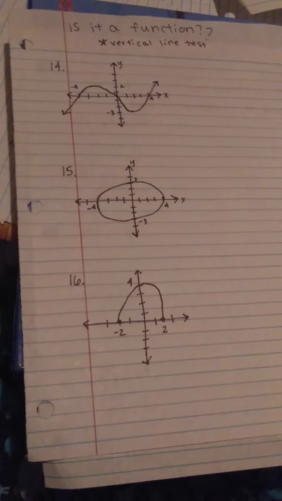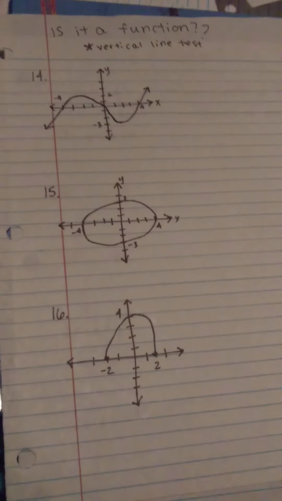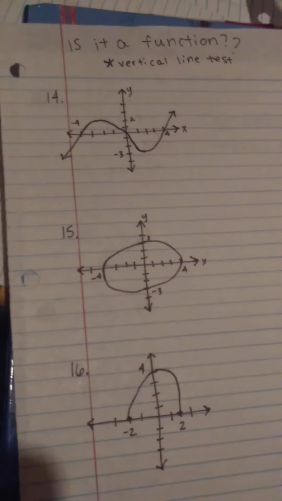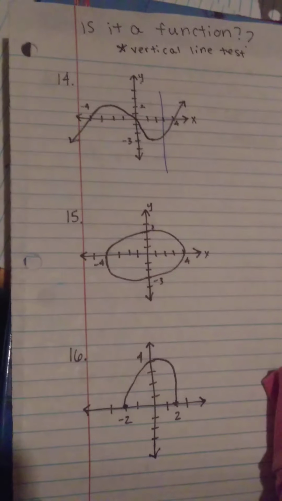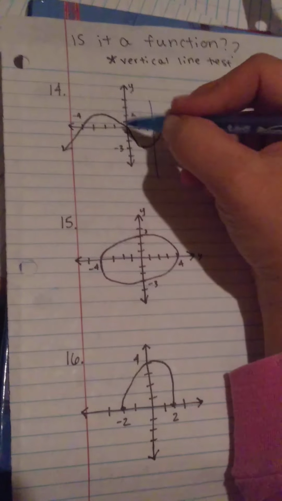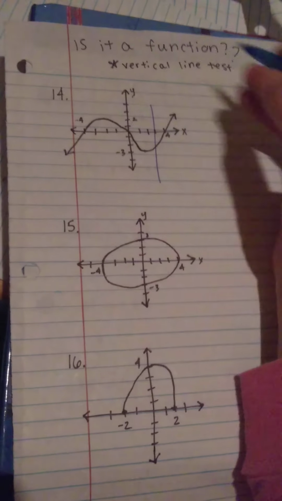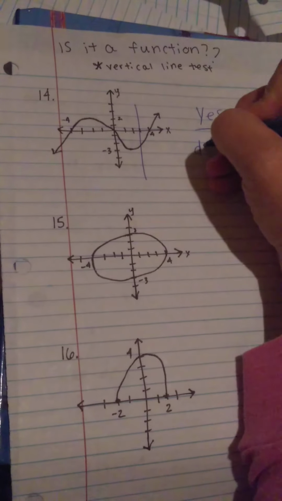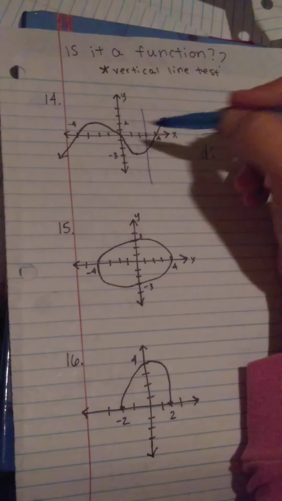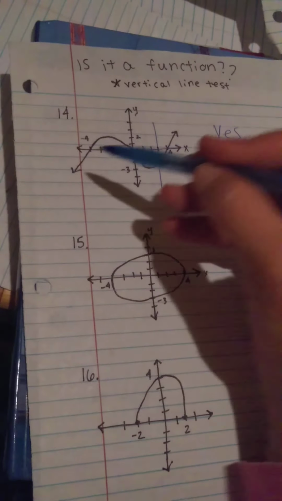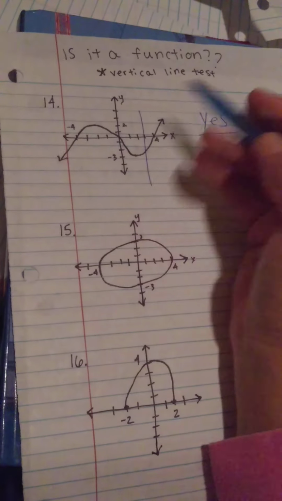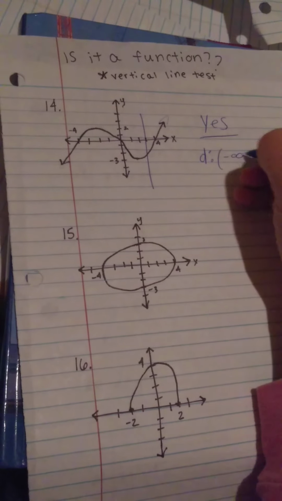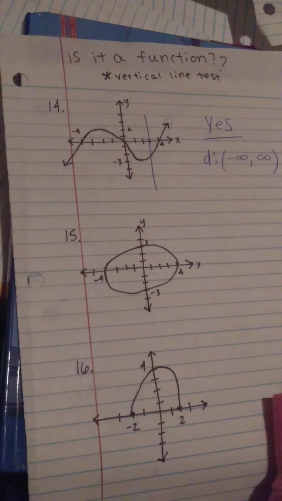All right, these graphs are a little messed up here. Okay, so vertical line test. All right there. It only goes through this graph once, right there. So is this a function? Yes, it is. What's our domain? The domain for X going this way is it goes on forever this way, and it goes on forever this way. So domain is negative infinity to positive infinity.